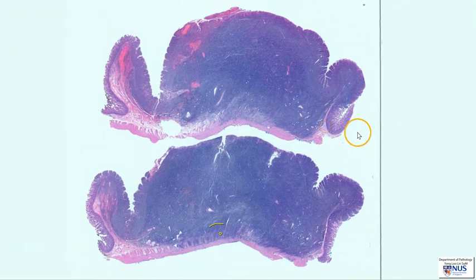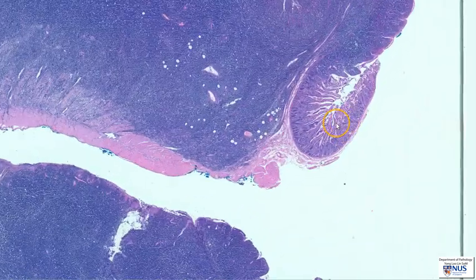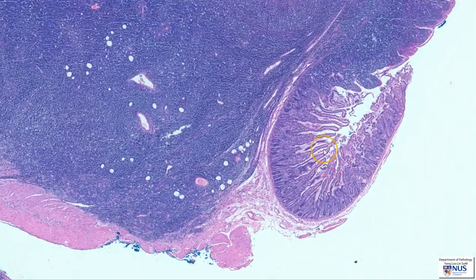Let's have a very quick look at the uninvolved small bowel. Here is the mucosa of the uninvolved small bowel. This is the muscularis mucosae. This is the submucosa. And deep to this here, this pink layer is the muscularis propria.